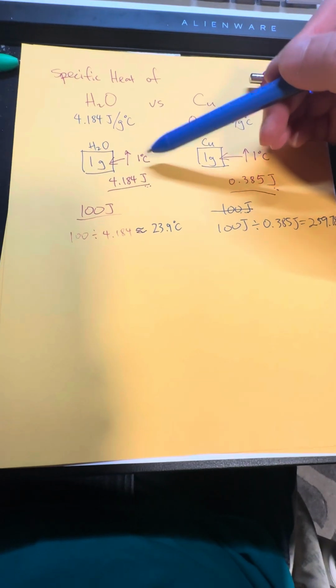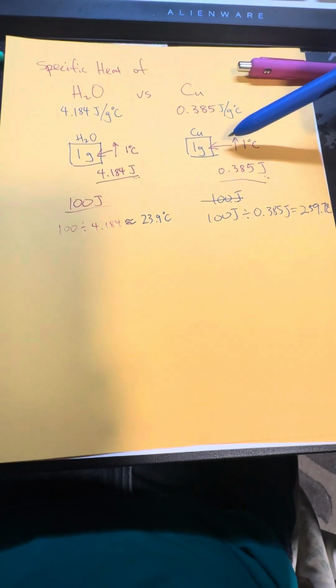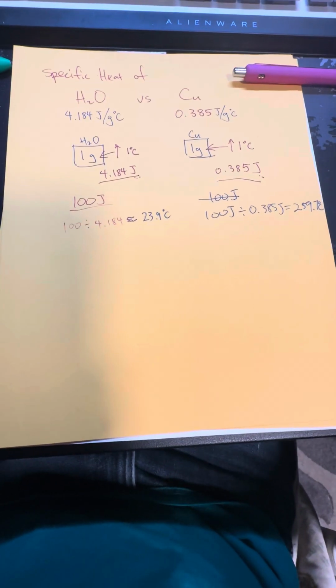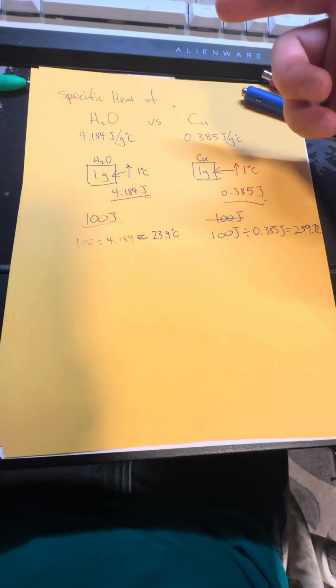So for this piece of water cube, if I increase the energy by 100 joules, it will only go up by 23 degrees. If I increase this piece of copper by 100 joules, it will go up by 259 degrees. So that's a huge temperature change. Okay, so that's what specific heat is. Specific heat is how much energy a substance or material needs to absorb before its temperature can change. So the less specific heat, the easier to heat up. The higher the specific heat, the harder it is to heat up.